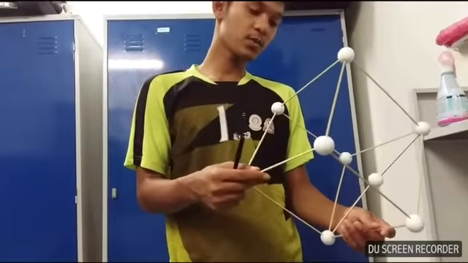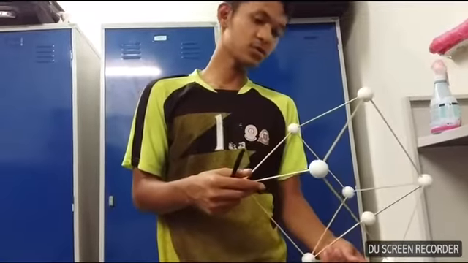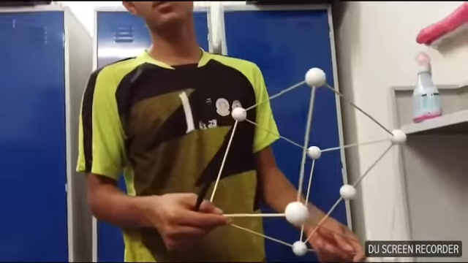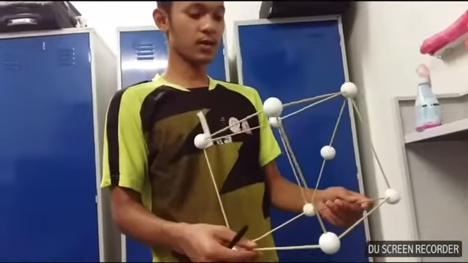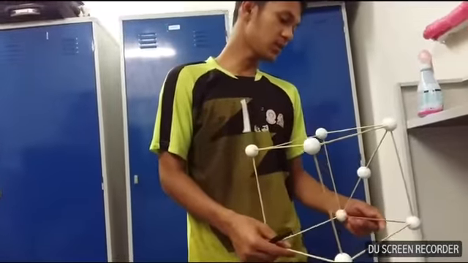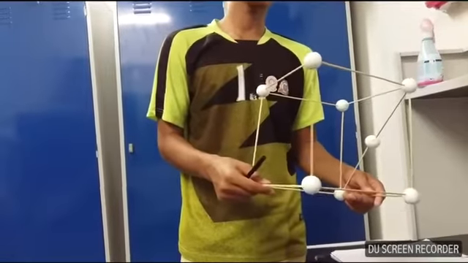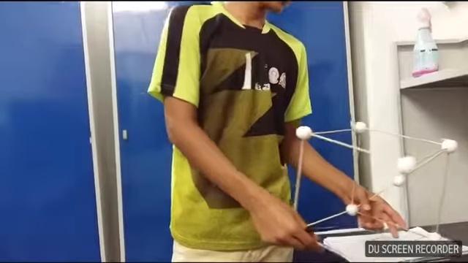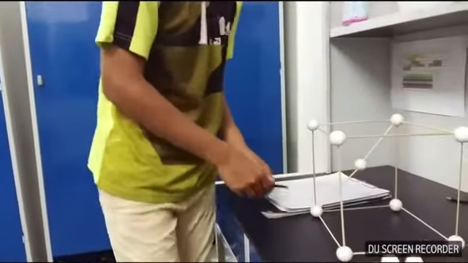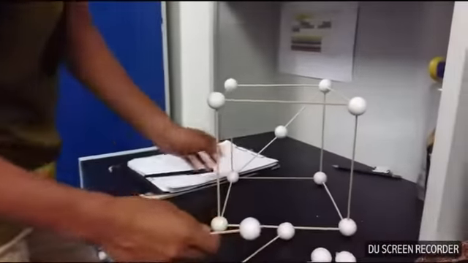The face-centered cubic system is closely related to HCP, hexagonal close pack, but the only difference is in the relative placement of their hexagonal layers. Now I will show you how to build this FCC.